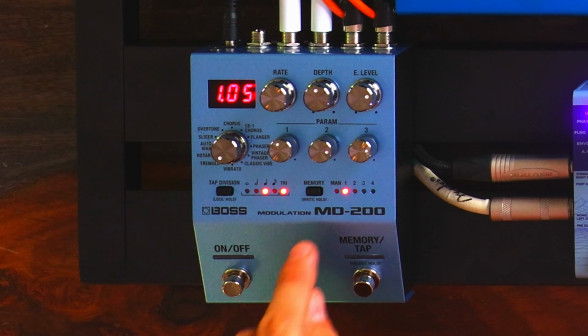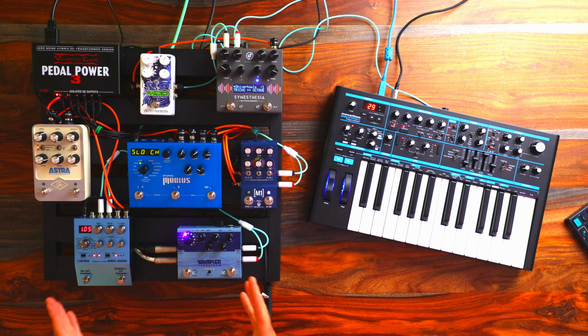And next up is the Boss MD200. Boss has some really interesting pedals. I would say that the MD200 is a little bit more in the standard realm.